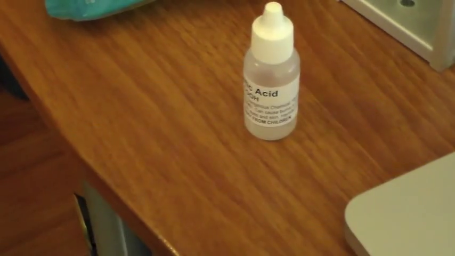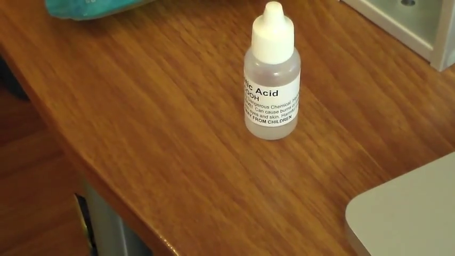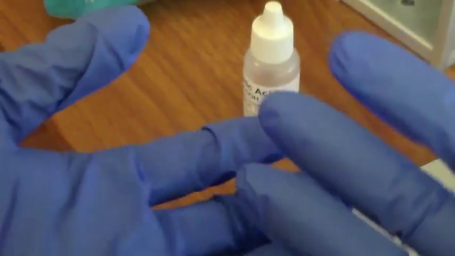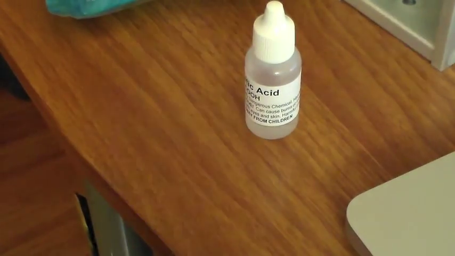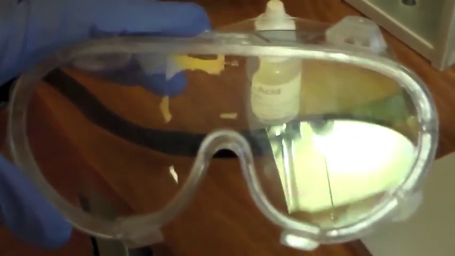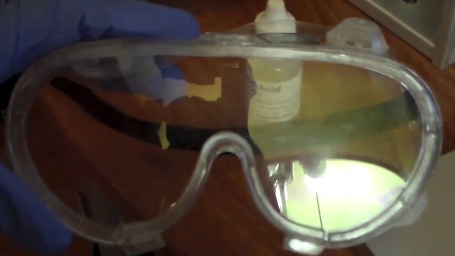So we're going to start putting on our gloves. Alright, so 2 gloves for safety. Now our goggles for safety.